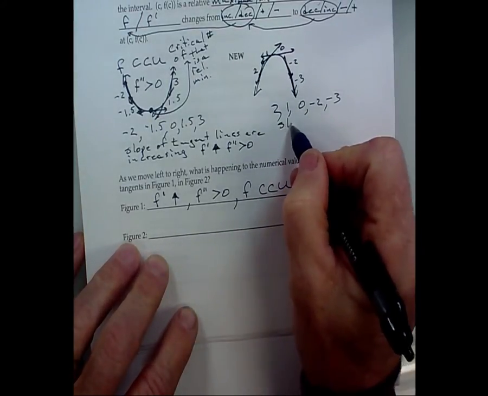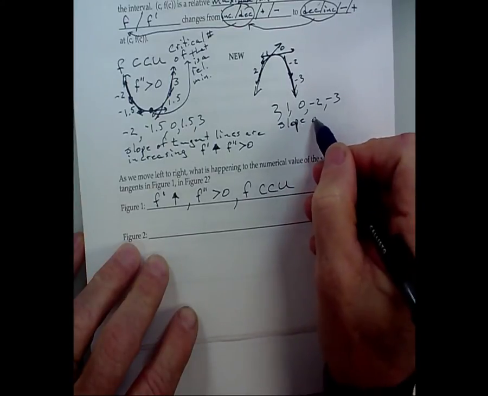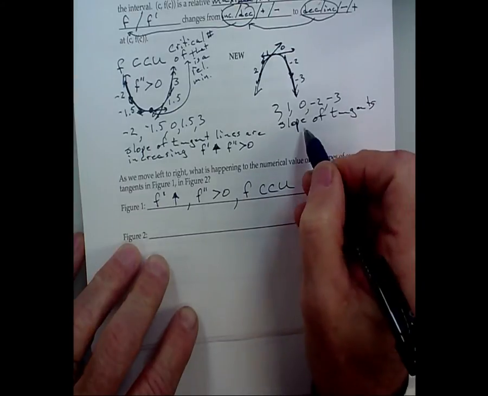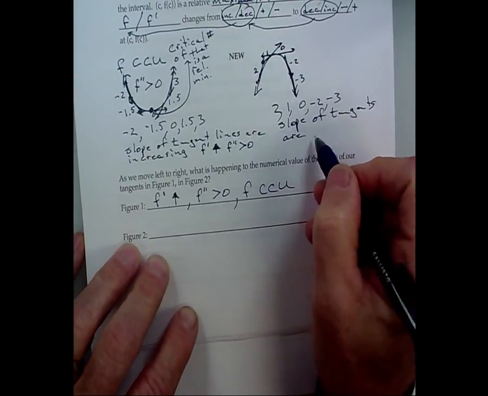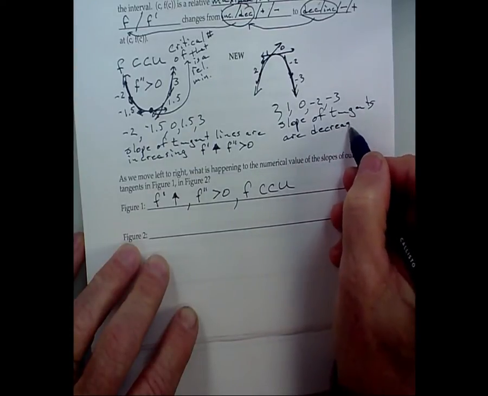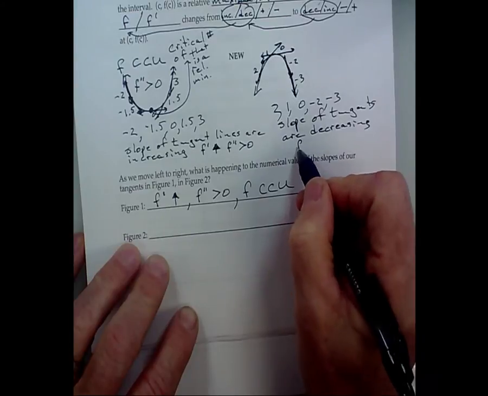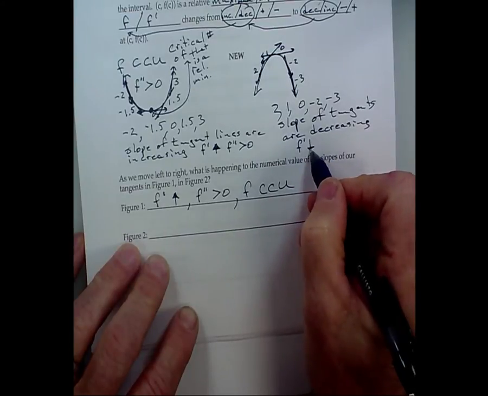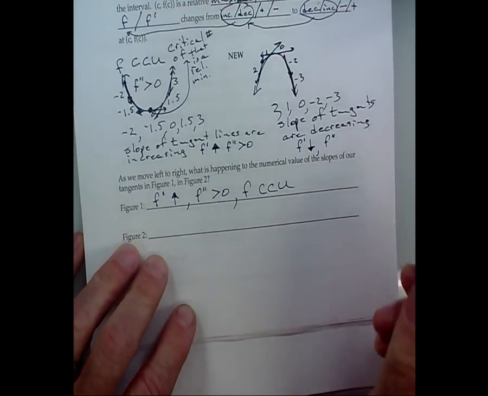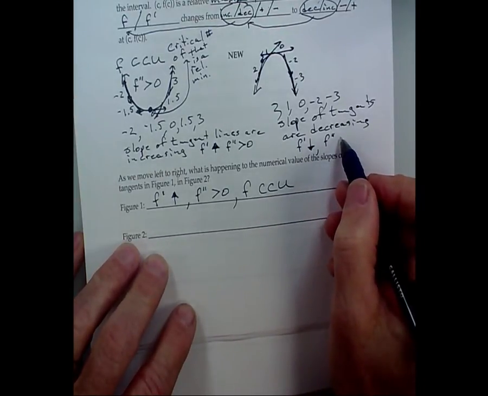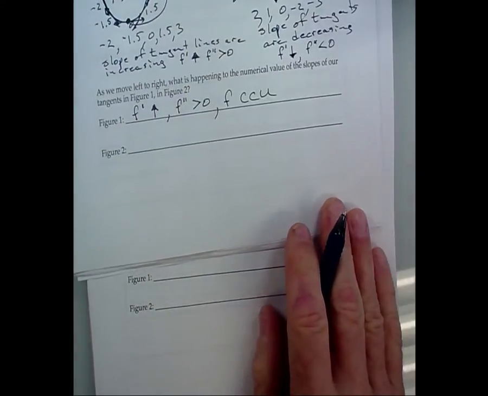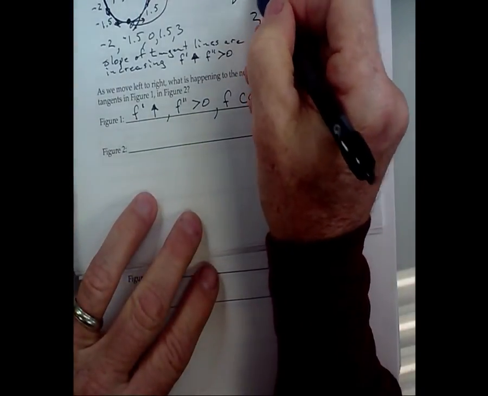So the slopes of tangent lines are what in this case? Decreasing. So that means f prime is going down. That means f double prime would have to be what, Morgan? Less than 0. And this is concave down.